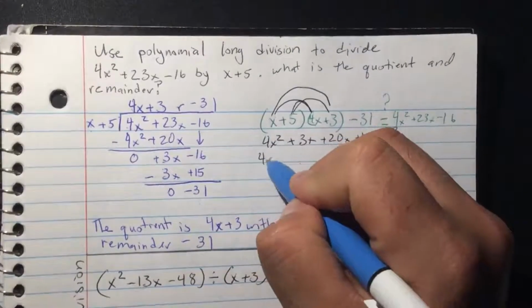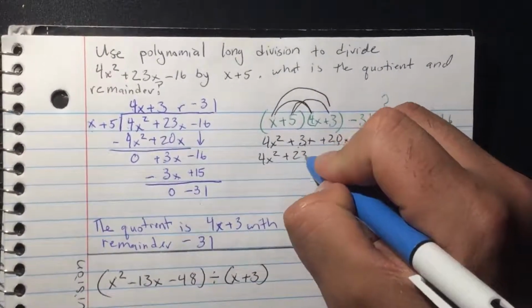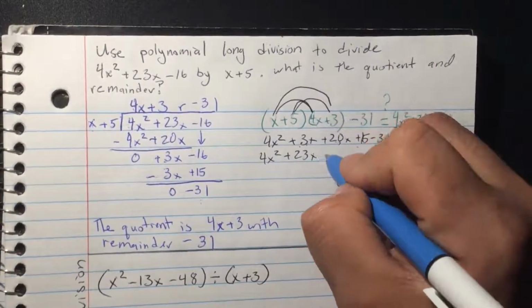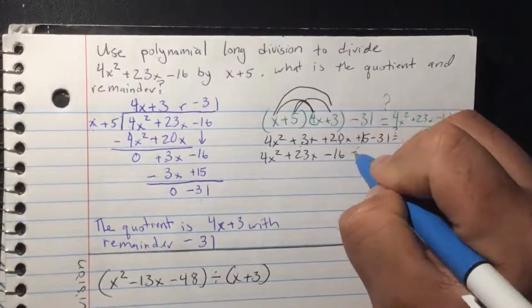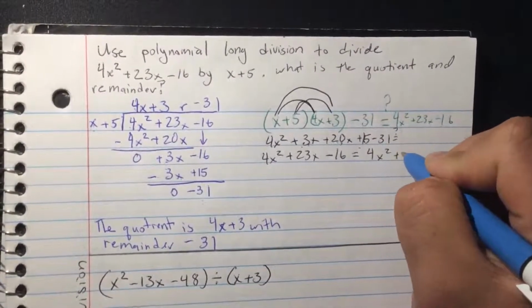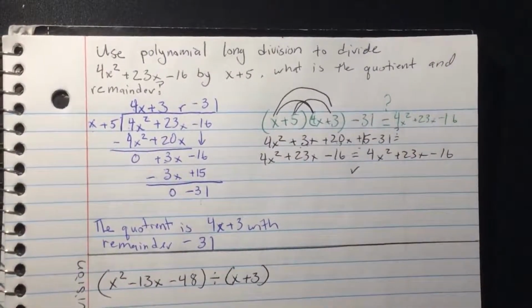So we have our 4x squared. These combine to make positive 23x. And 15 minus 31 gives us a negative 16. And this does indeed equal 4x squared plus 23x minus 16. So check mark. Yay.